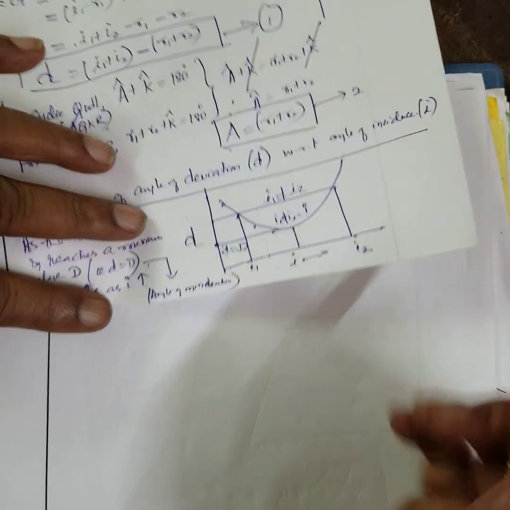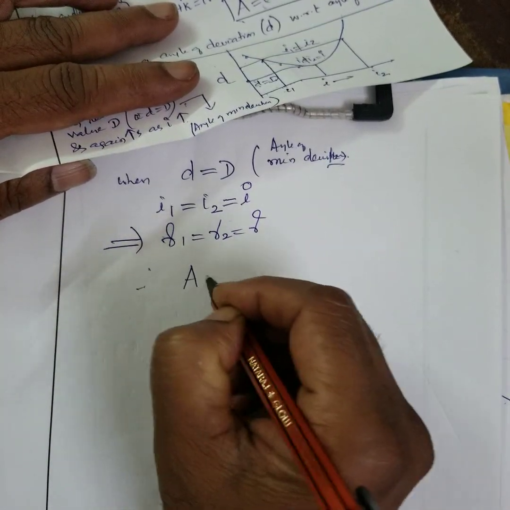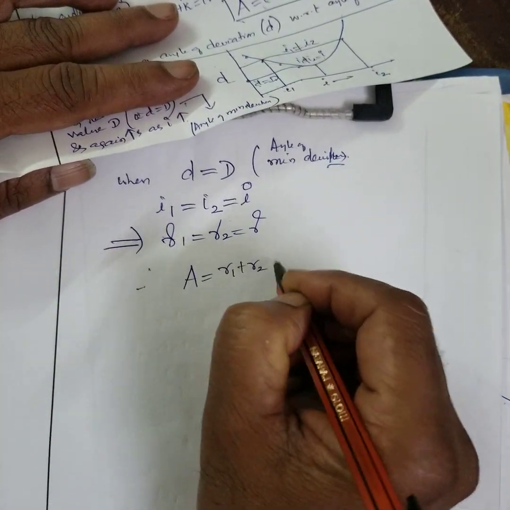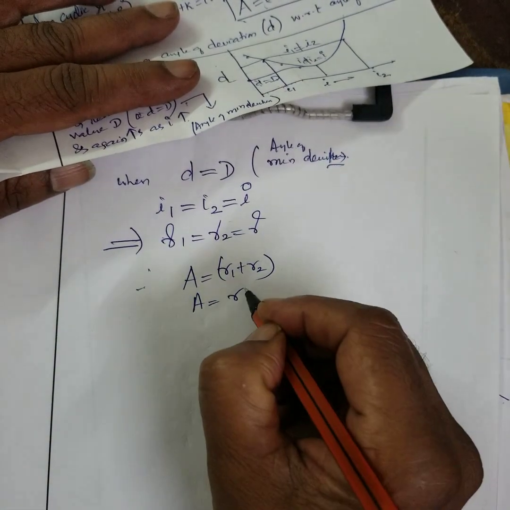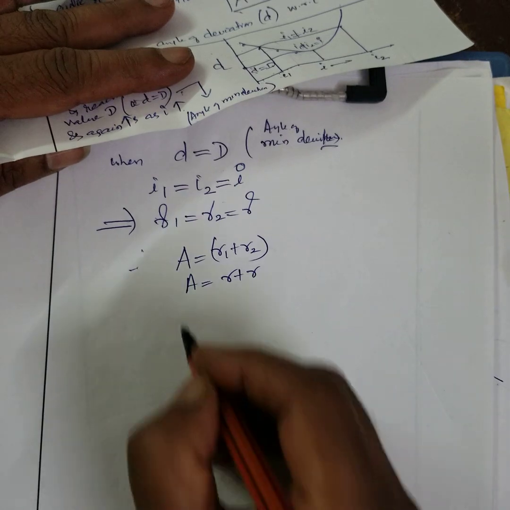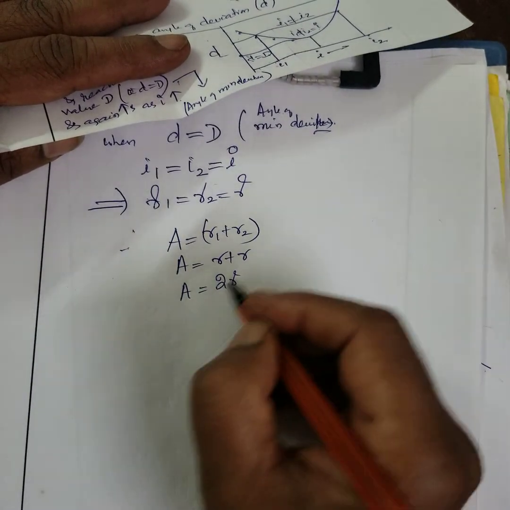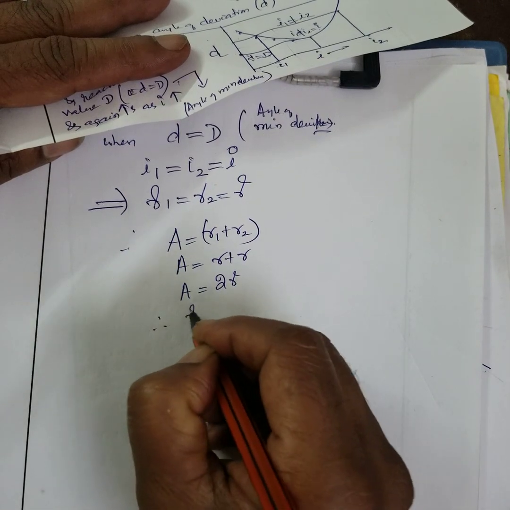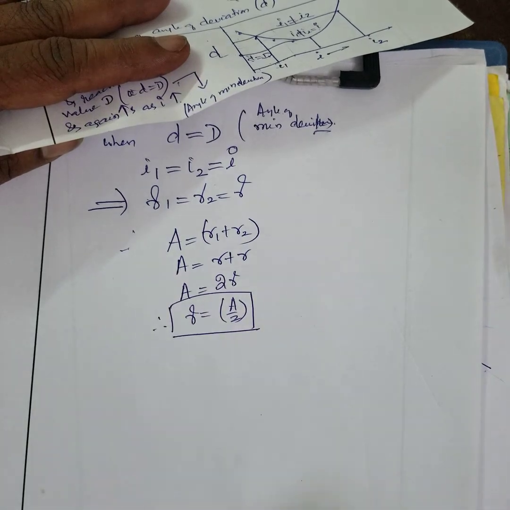As a result, what will happen? A is equal to R1 plus R2, no? Therefore, A is equal to R1 plus R2 can be changed as: R1 is R, R2 is also R. Therefore, A is equal to 2R. Therefore, R is equal to A by 2. Understood, no?